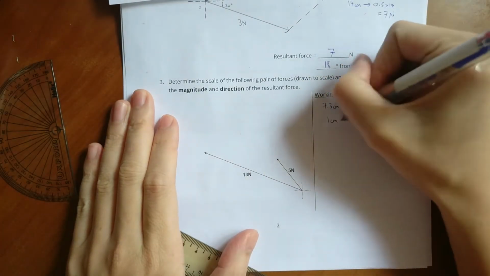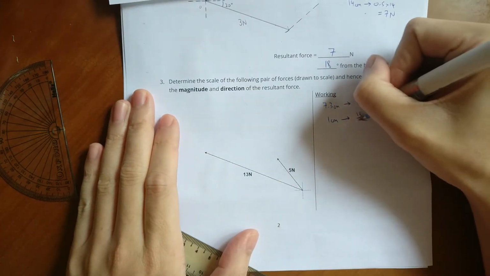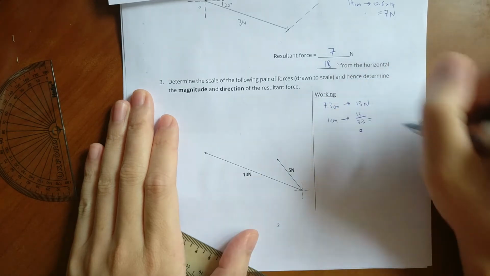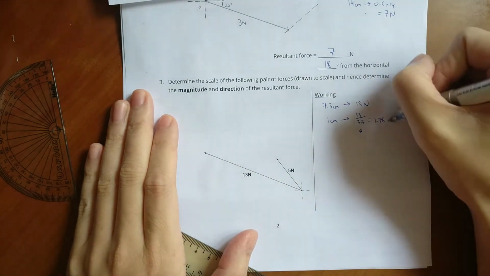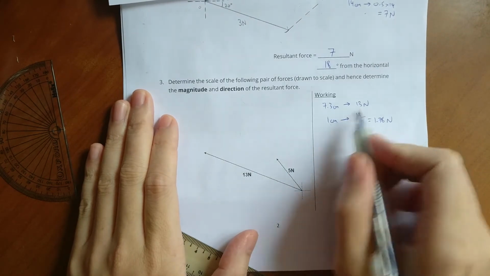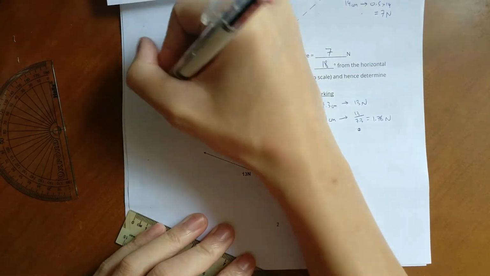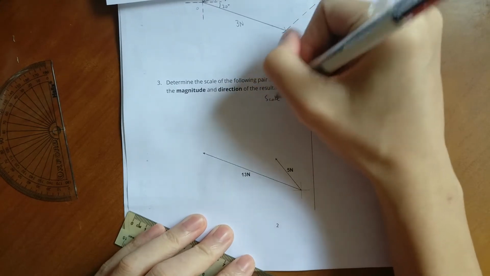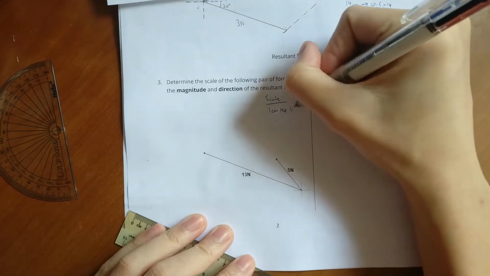1 cm represents how many? Right? 13 over 7.3 equals, you should get 1.78 if I'm not wrong. Yes, that's right. So I hope that makes sense to everybody. So if 7.3 cm is 13 newtons, then 1 cm is just 13 divided by 7.3, which is 1.78 newtons. So determine the scale. If they ask you to write the scale somewhere, you write the scale somewhere. If not, you just write it here. So scale is 1 cm represents 1.78 newtons.